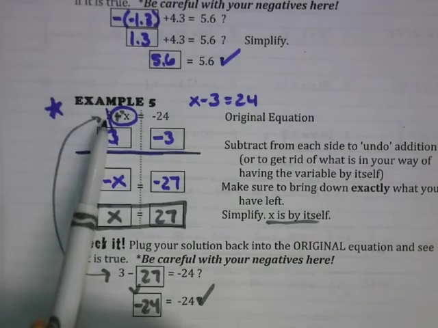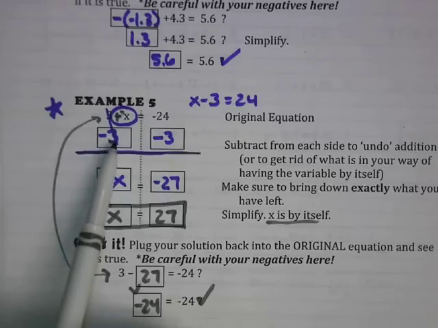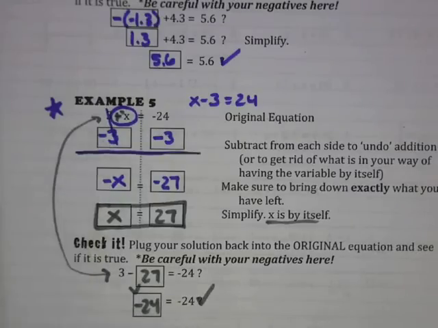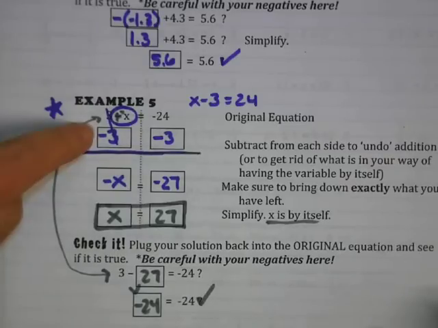Here, if I had done 3 plus 3, it wouldn't have gone away. I had to think about what do I do to get rid of what's next to the variable. So we're adding in another level of difficulty here, and you guys can do it. We're going to do some practice where not every single one of them is going to be like this, but there's a few that you need to look out for, and you can do it.